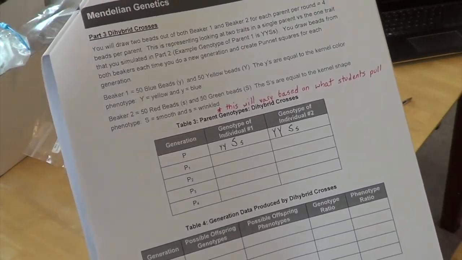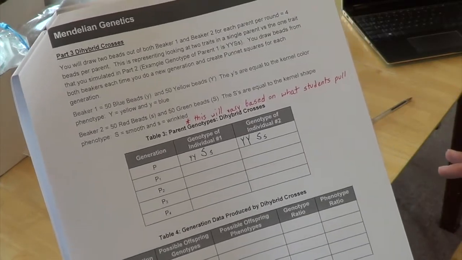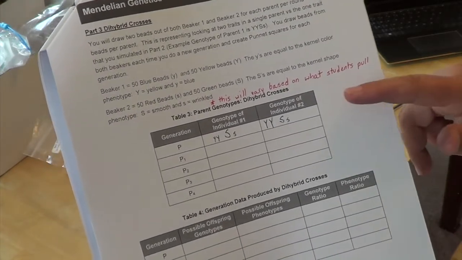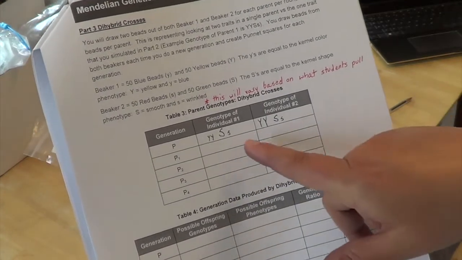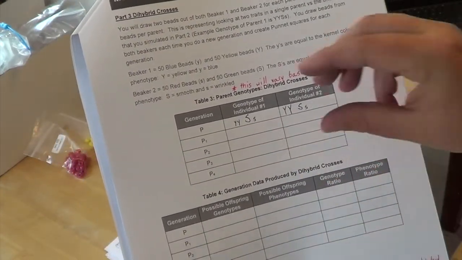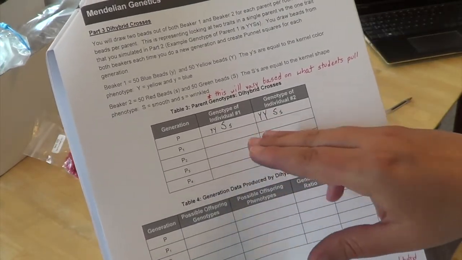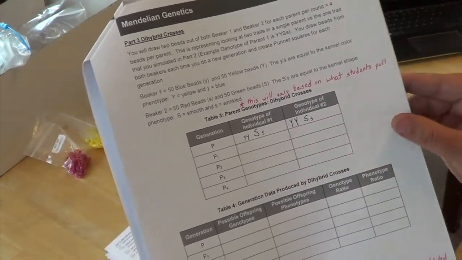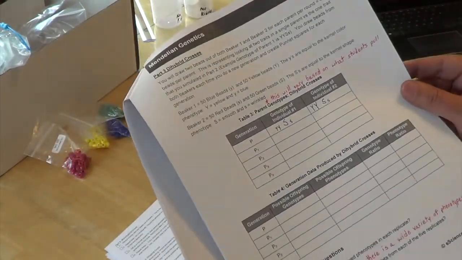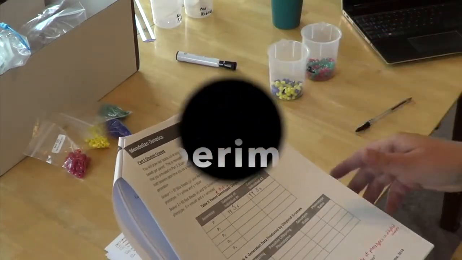Make sure you review the videos that I posted about how to perform a dihybrid cross. You'll do a Punnett square for each one of these generations, and for each one you're just going to pull out 2 separate beads and write down what genotypes you pulled. It'll all be different. Hopefully that helps cut down on any confusion about what to do with these beads.